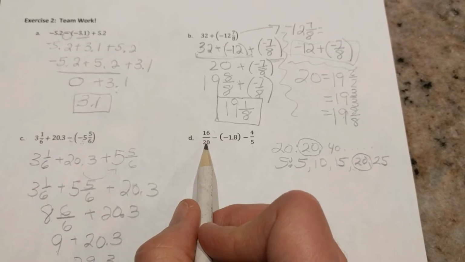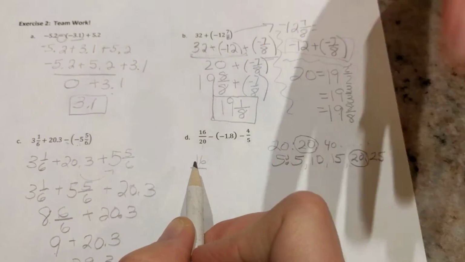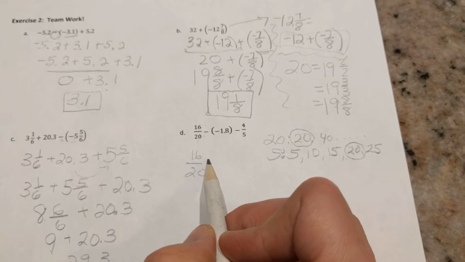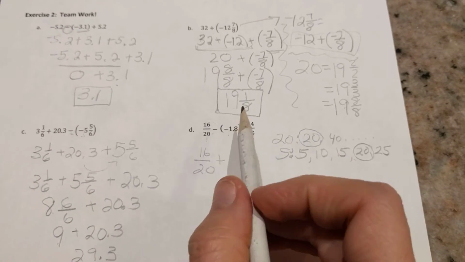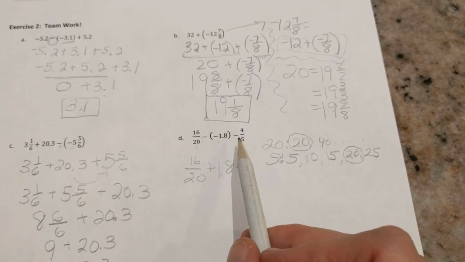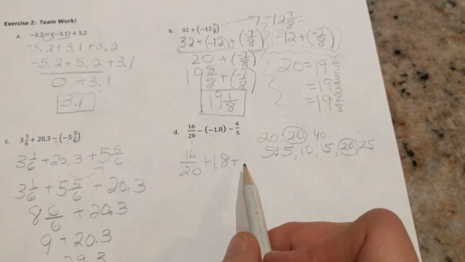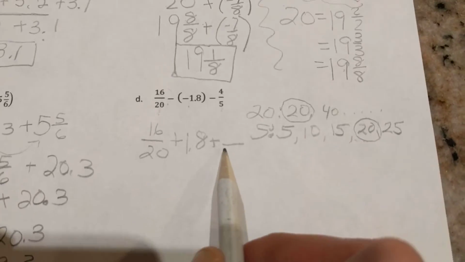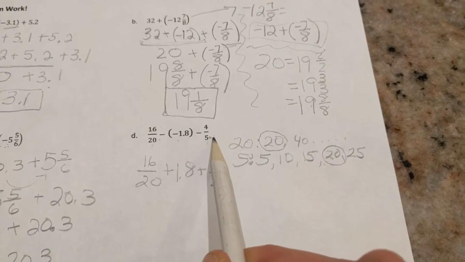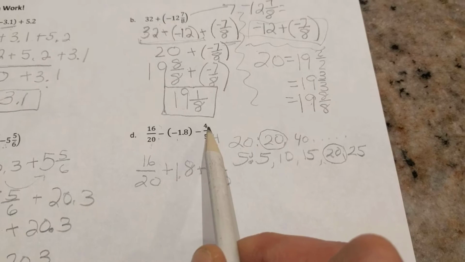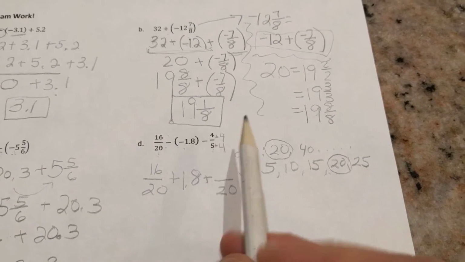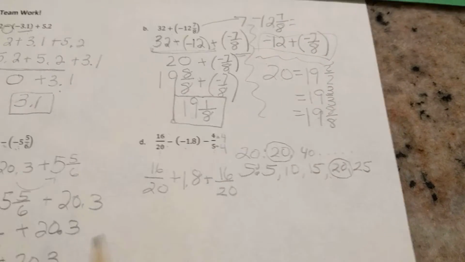Since this one is already out of 20, I'm going to change that to plus while I'm here. I'm going to change that to opposite while I'm here. Plus, this fraction is going to be rewritten. We're going to write an equivalent fraction out of 20. So 5, if I multiply it by 4, I get to 20. And what I do to the denominator, I do to the numerator. So 4 times 4, 16.